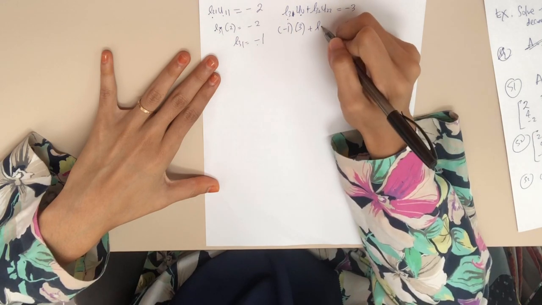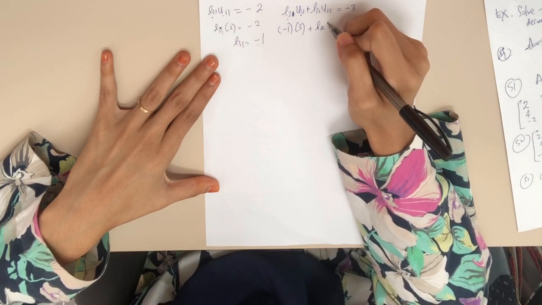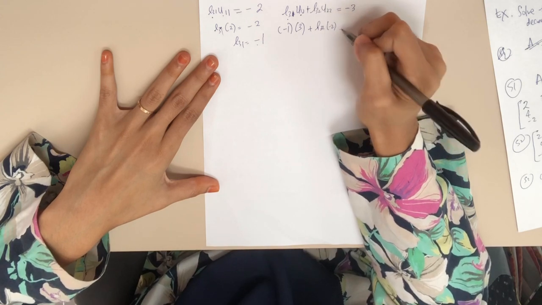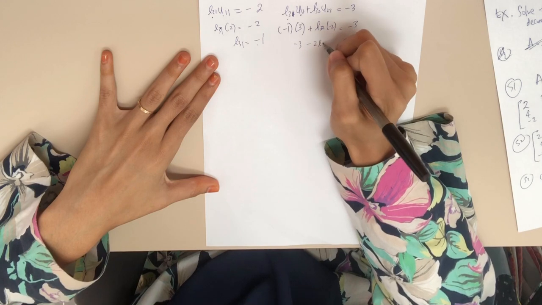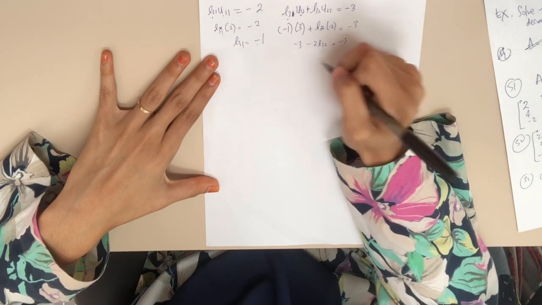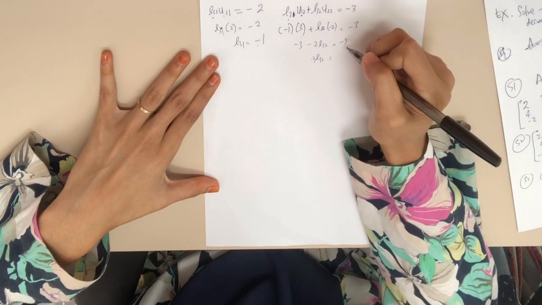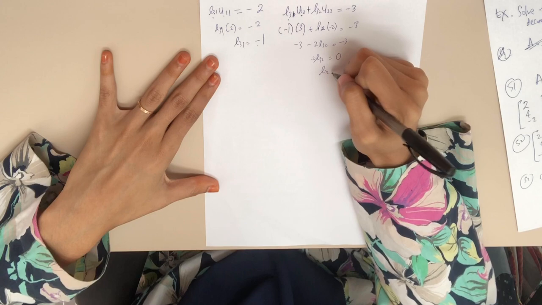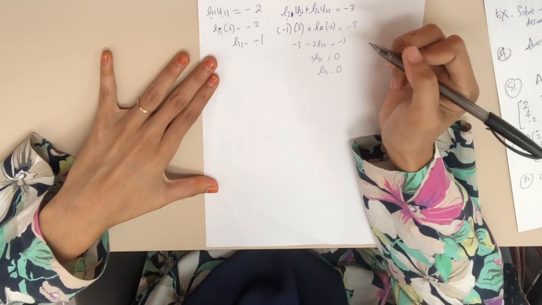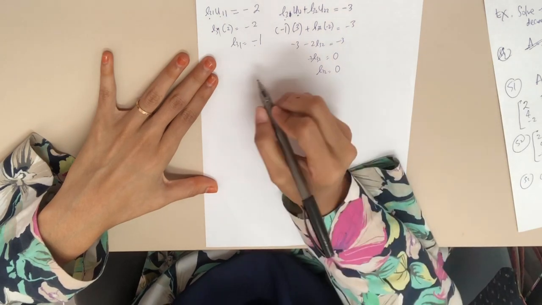L32 you want to find. What is your U22? U22 you got just now, where? -2. So here is -3 minus 2, L32 equal to -3. L32, -3 plus 3, 0. So the L32 is 0. Okay, so we proceed to the last one.